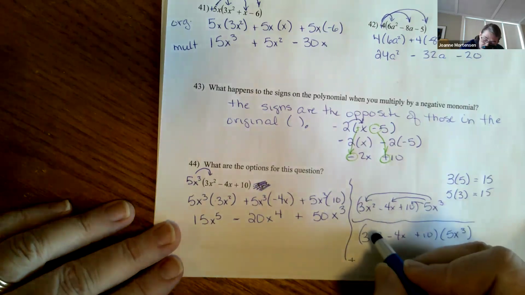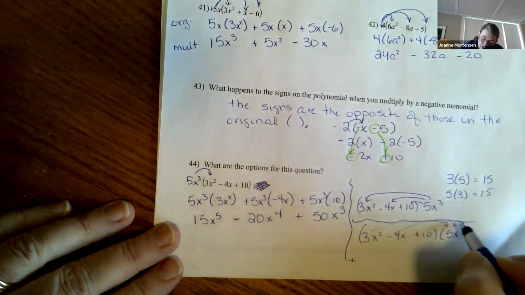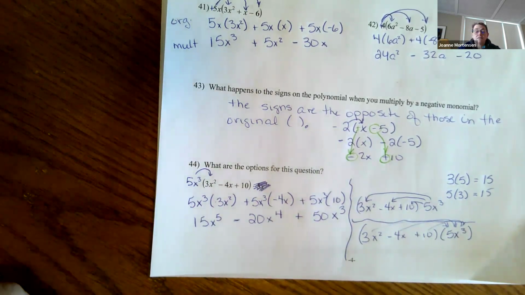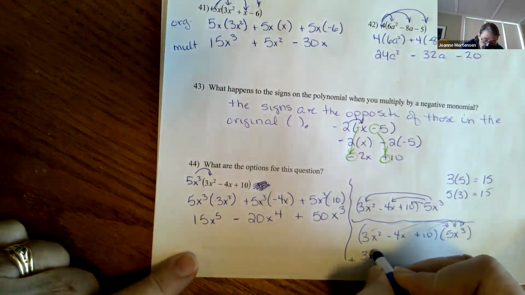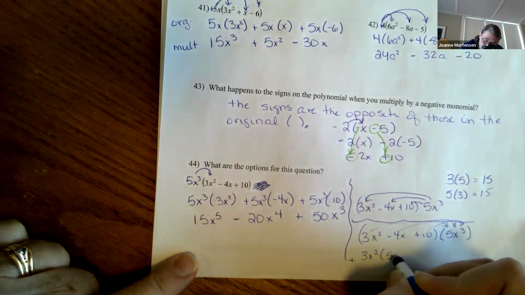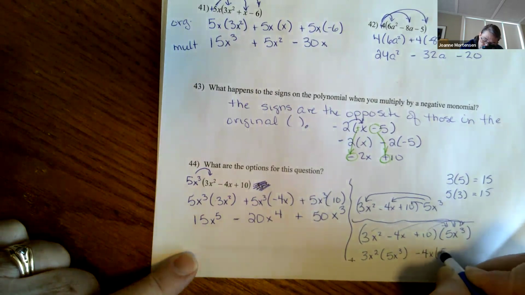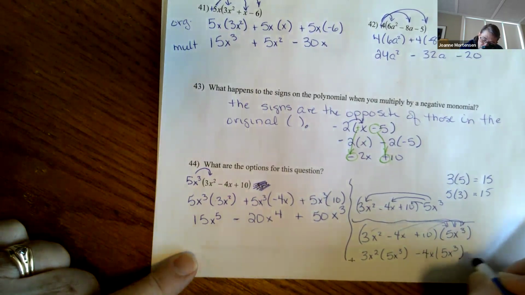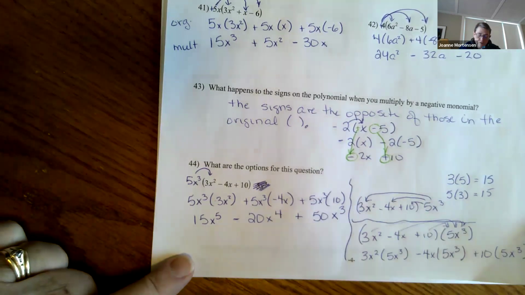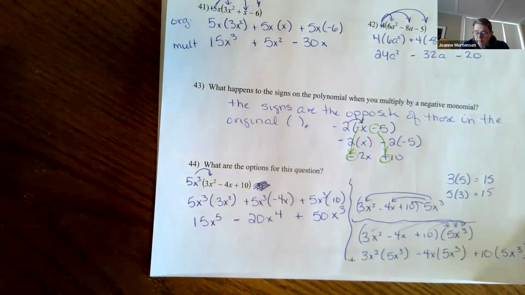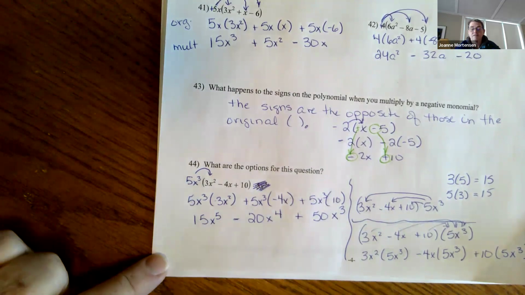And this auntie could give him a cookie, and this auntie, and this auntie. We can do it that way too. It would look like 3x squared times 5x cubed, minus 4x times 5x cubed, plus 10 times 5x cubed. And you'd still get the same answer. So it's up to you. I'm lazy. This is probably the easiest.